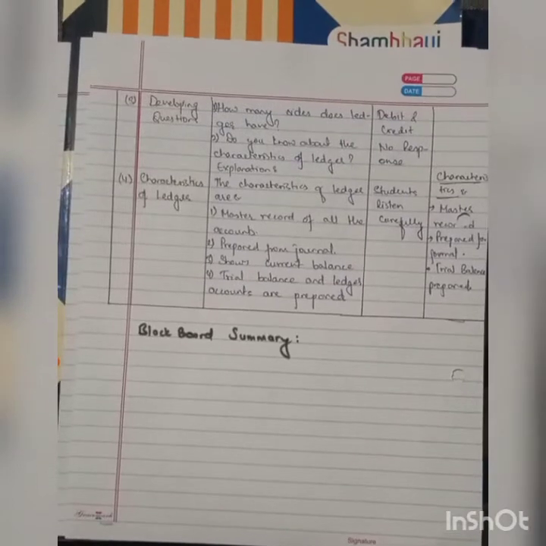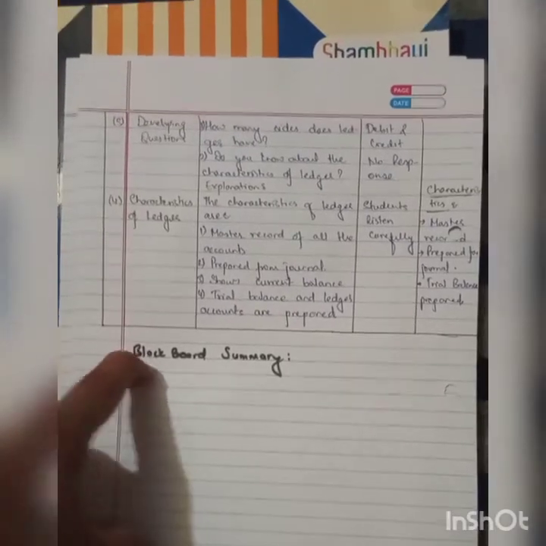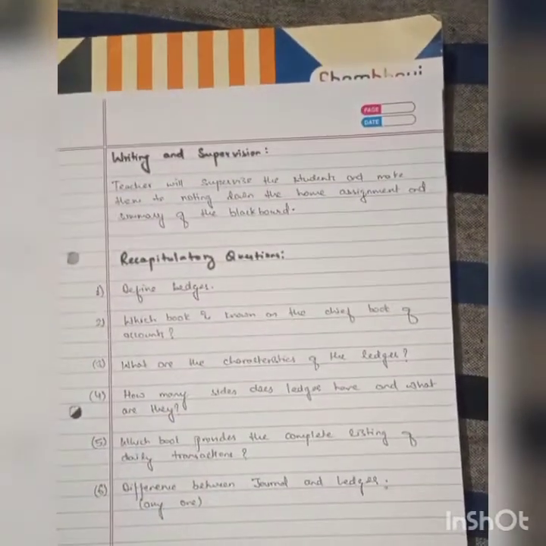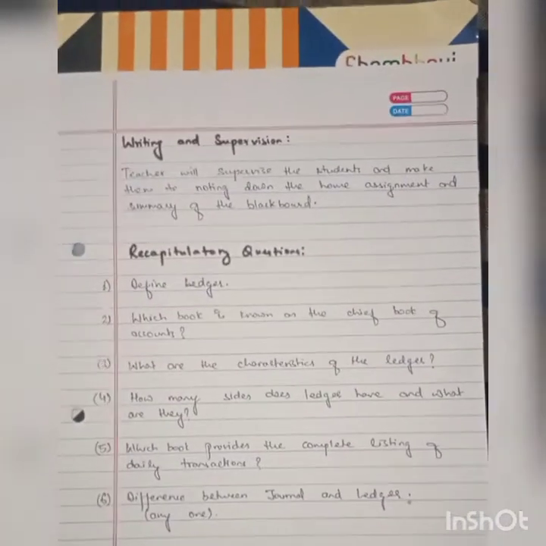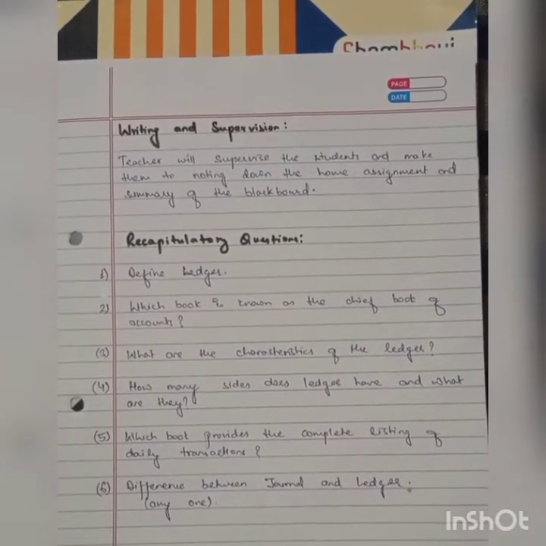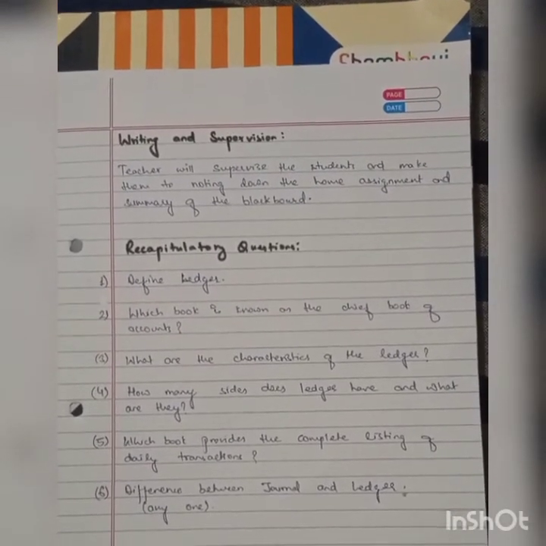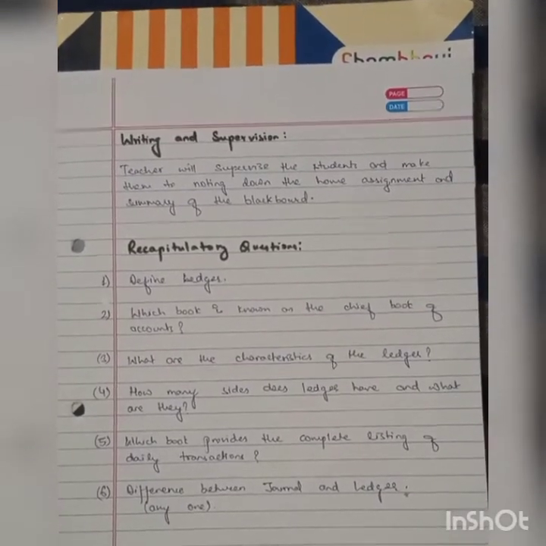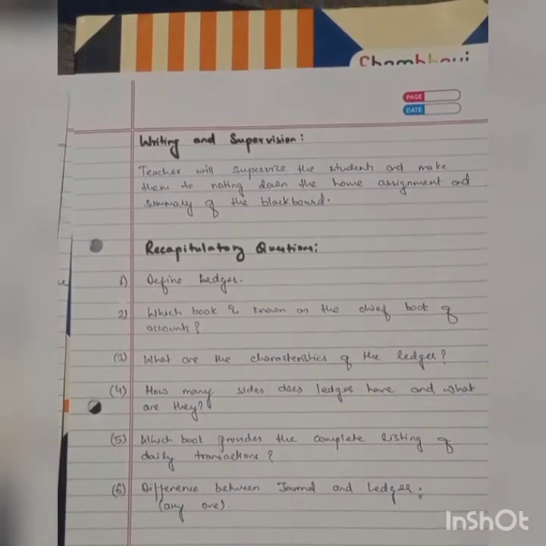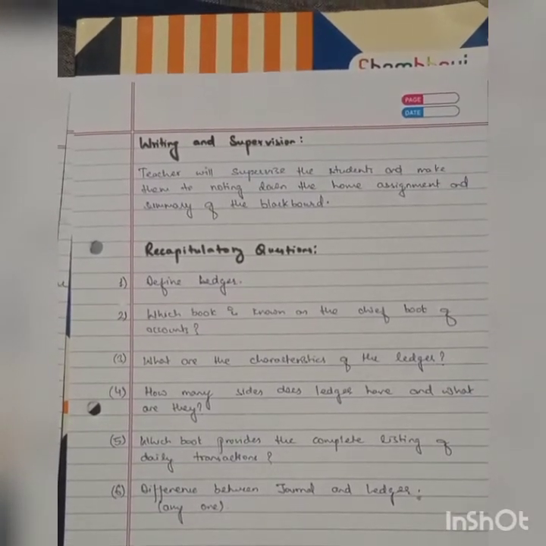Then after, the blackboard summary, here we have to attach the blackboard in this portion. Then after, the writing and supervision. In the portion of writing and supervision, we have to write, the teacher will supervise the students and make them note down the home assignments and summary of the blackboard, which means the teacher will supervise in the playway method, like he will roam in the class and make students note down the blackboard summary and write the homework assignment.